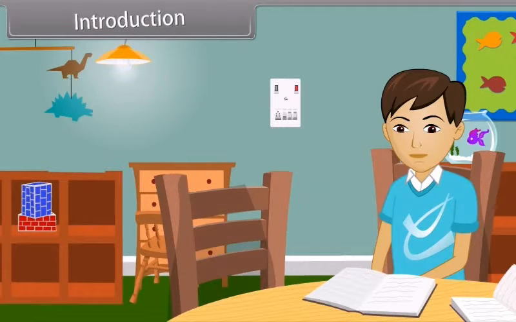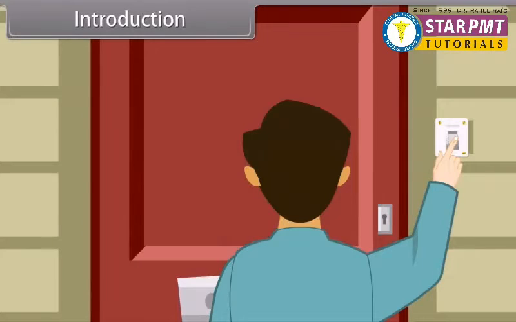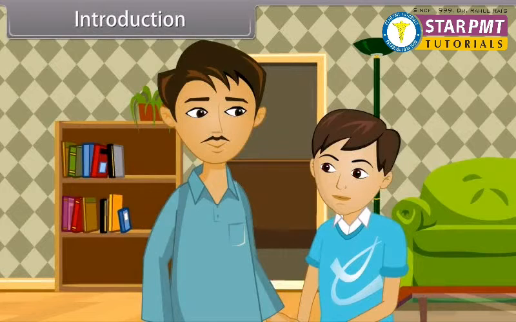Introduction. Today, Ravi is alone at home. He is doing his study. Suddenly, the doorbell rings. He opens the door and greets his father with a smile.